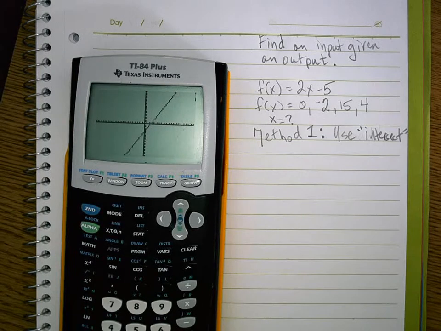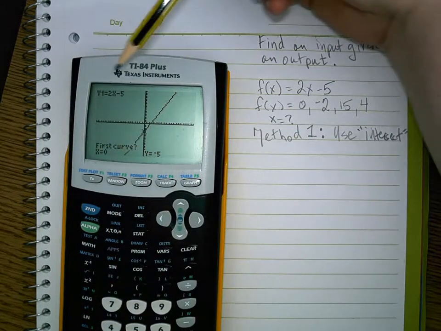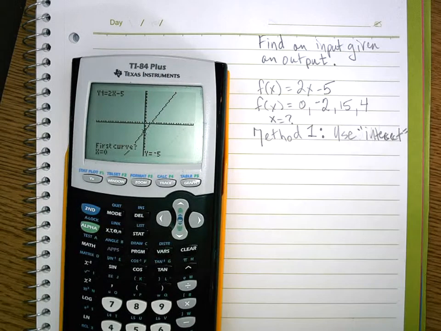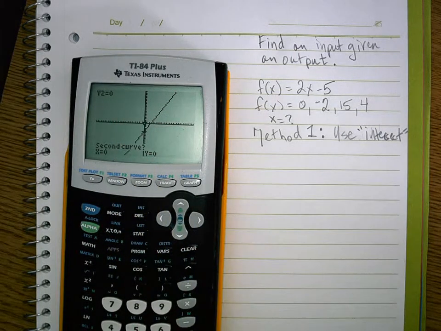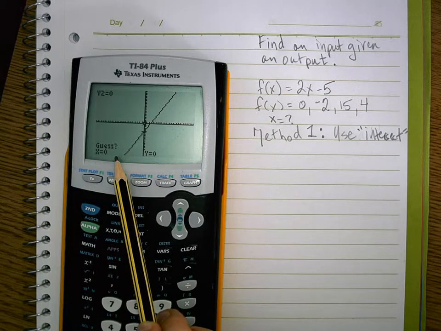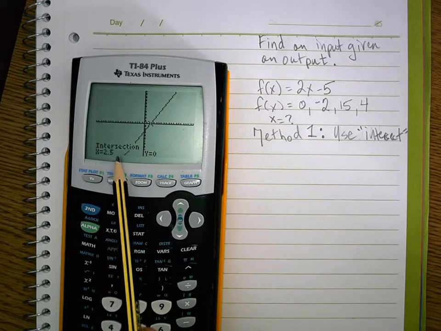And then we're going to see our two graphs. Well, you're not going to really see your second one. Your first one, it says first curve, this means is the cursor on the first function, 2x minus 5. And yes, that is, because that's one of the functions I want my calculator to use. Is the second one y equals 0? Yes. And then the calculator is asking me, do I want to guess the intersection of the two curves that I just told the calculator to look for? And I said, yes, I do want you to guess. And so now we have the intersection as 2.5, 0.